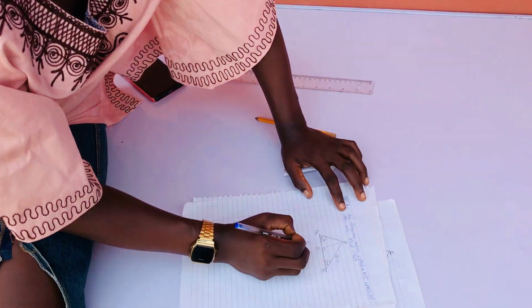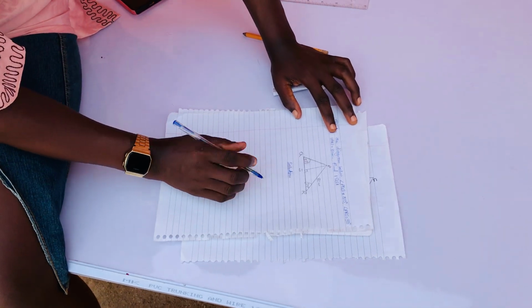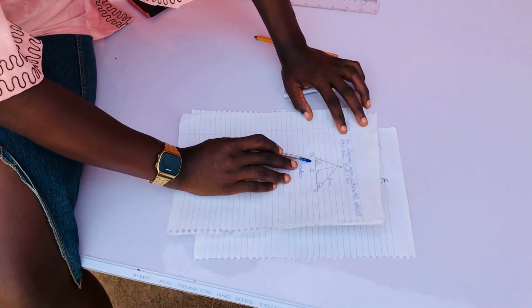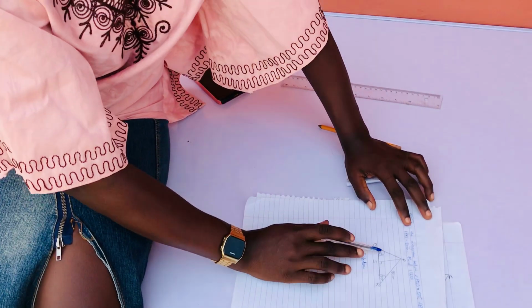So let's do it together. From the diagram, always when you have two sides given, you can find the other side. Also, if you have one side and an angle, you can use it to find the other side. But if you have only an angle given with no side given, then you can't find anything.